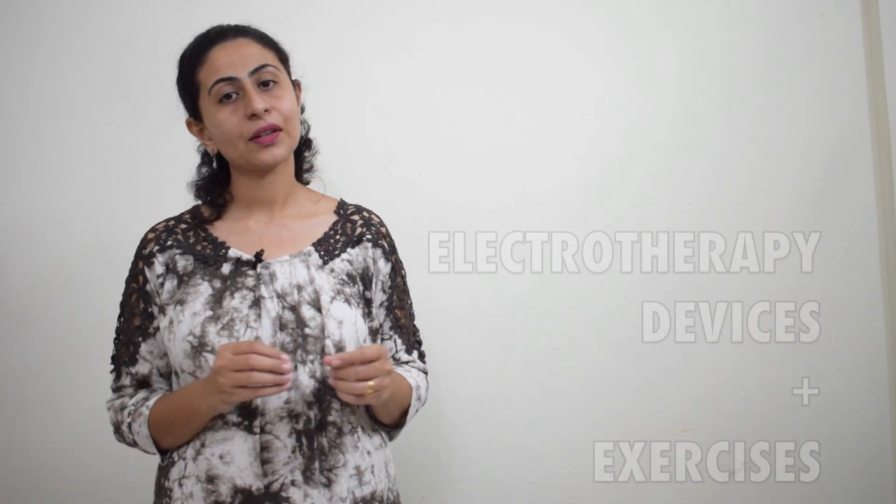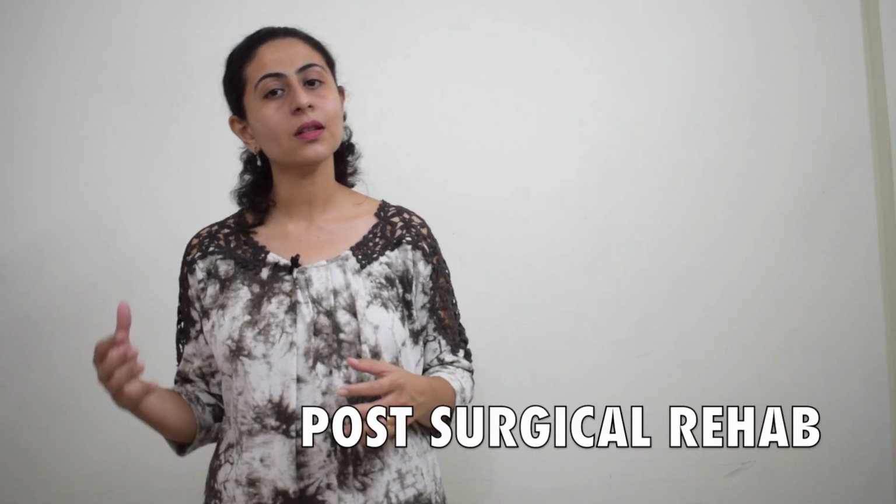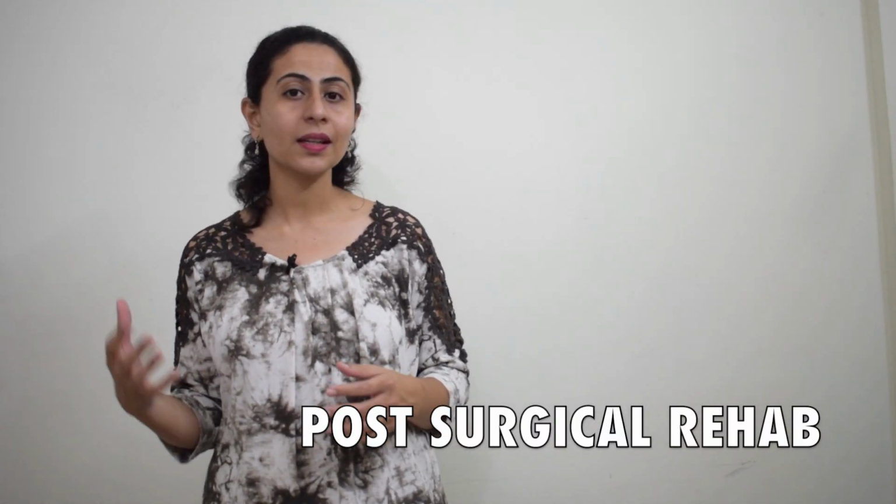Even if the tear is not much, or it's just a sprain, physiotherapy is very helpful. Especially electrotherapy modalities along with exercise therapy are more than enough for a patient to recover from posterior cruciate ligament injury. But in cases where the tear is much larger, surgical intervention is required, which is followed by a post-surgical rehabilitation or exercise program.